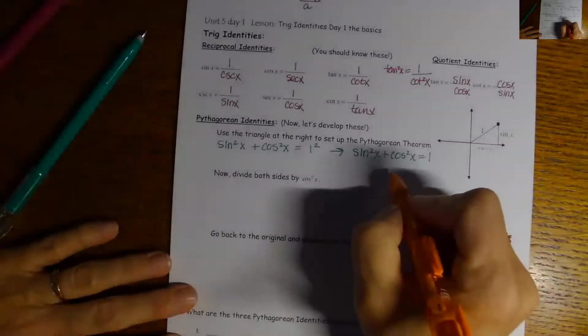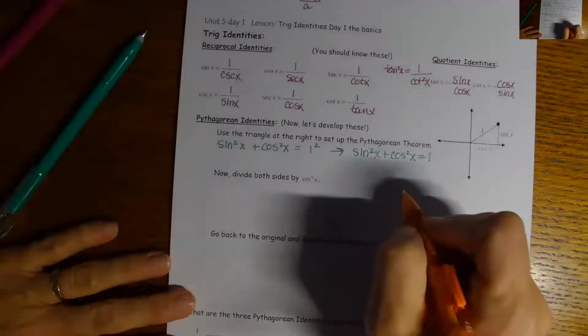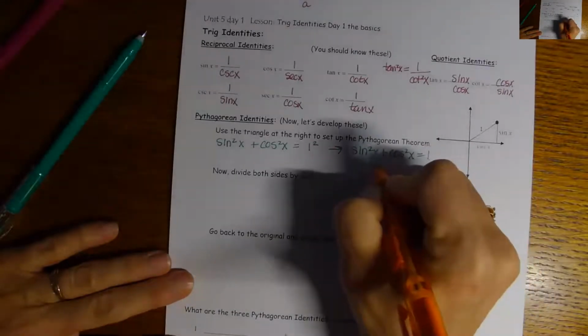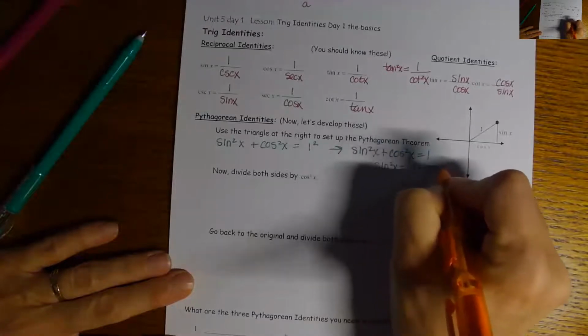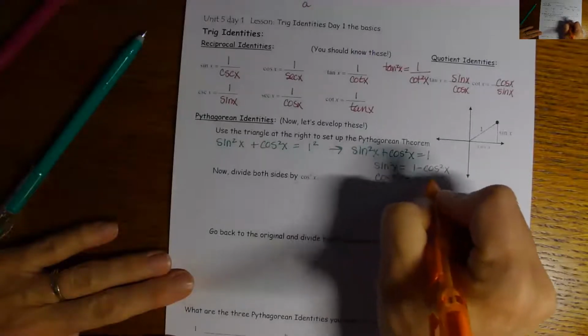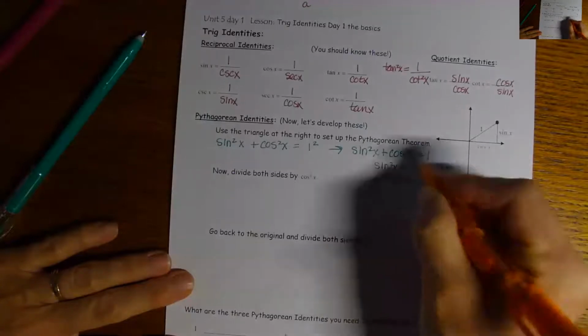Now, if I gave you this formula, could you get sine by itself? Yes, what would you do? Subtract cosine squared, right? So would you guys agree that sine squared x equals 1 minus cosine squared x? And could I do the same thing and get cosine by itself? So I only knew 1 formula and now I have 3. That wasn't so bad.